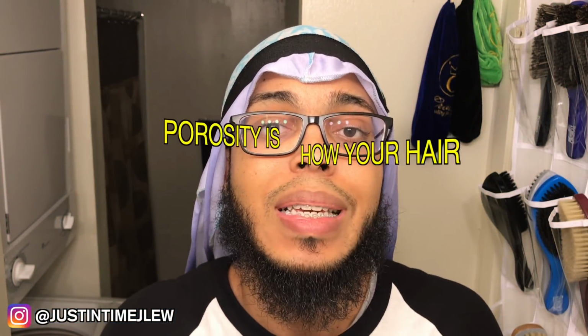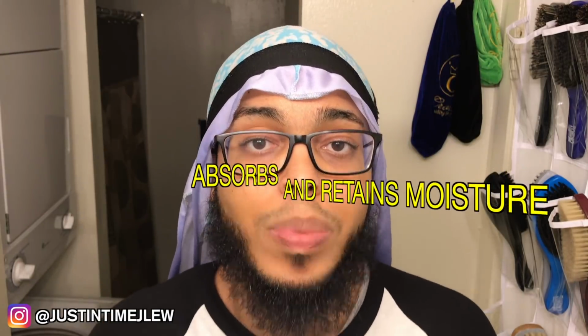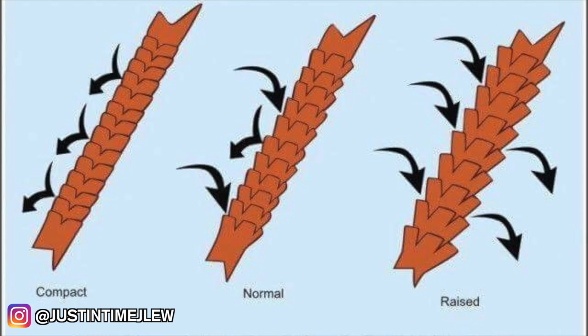The first thing that you need to understand about porosity is that porosity is simply how your hair absorbs and retains moisture. Now, with hair porosity, there are 3 different types of porosities. The first type of porosity is called low porosity. What this simply means is the hair cuticle is actually closed off, it's compacted, and it does not allow moisture to get in easily. But because the hair shaft is closed off and everything is smooth, it allows you to be able to retain moisture for a very long time.